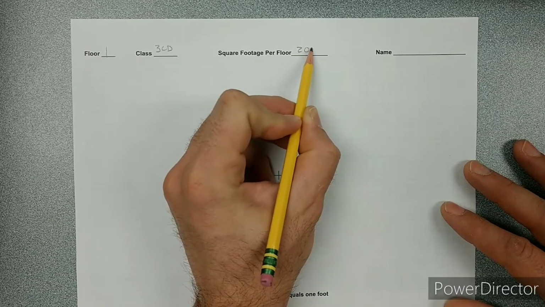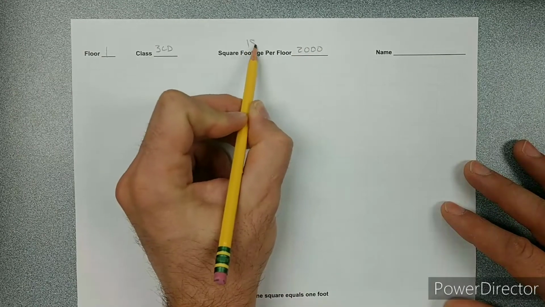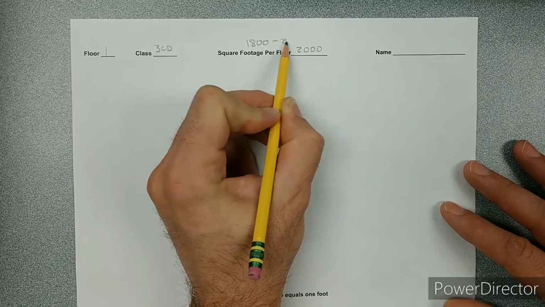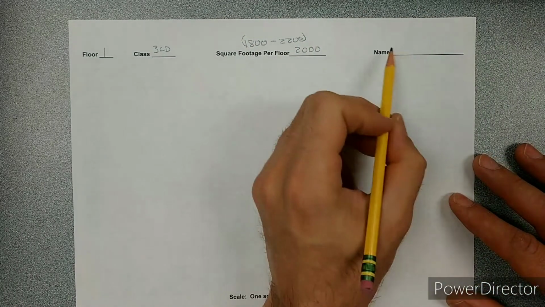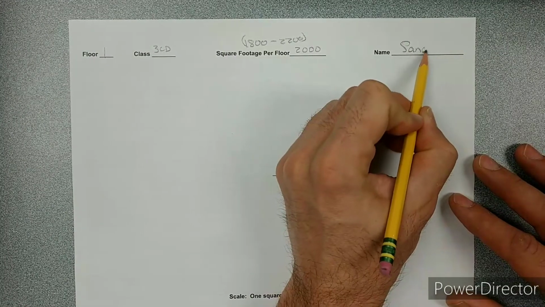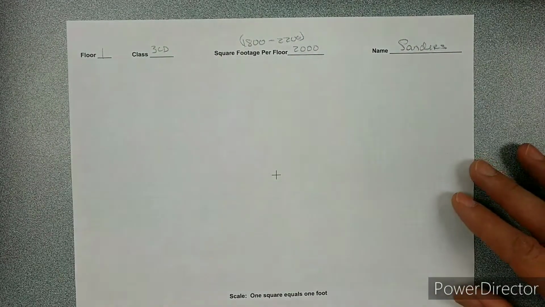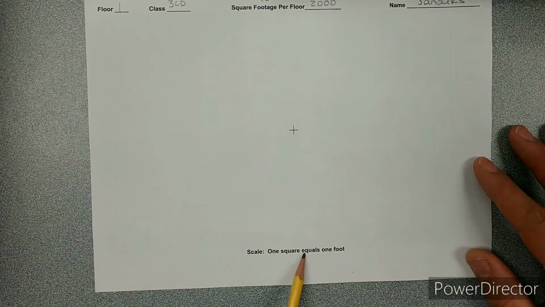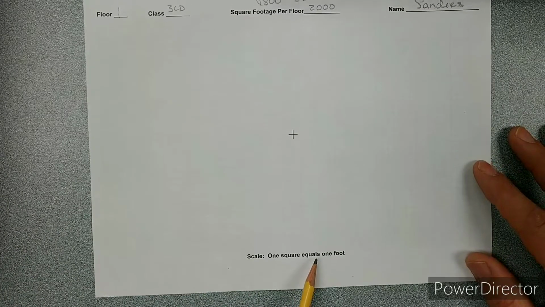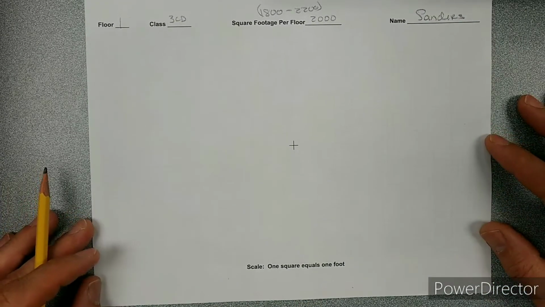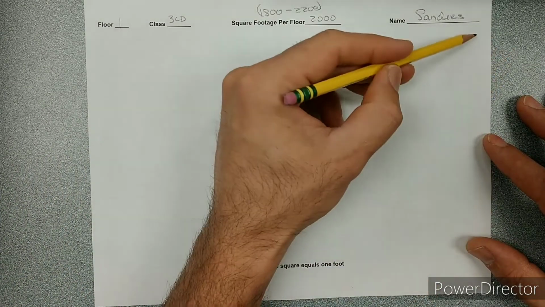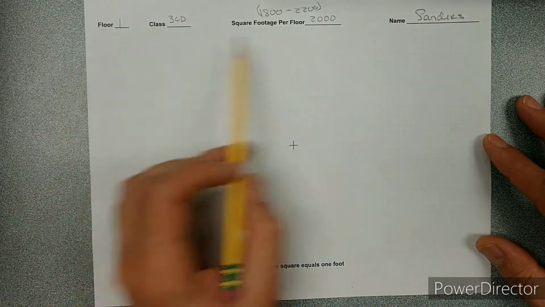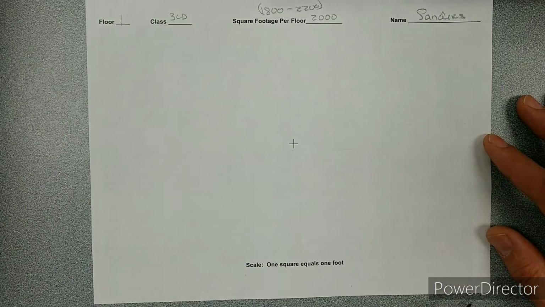So maybe yours was 2,000. Remember, we had 1,800 to 2,200 for our size range. Okay, and last but not least, make sure you put your name here. Okay, this paper here, 1 square equals 1 foot. All right, our maximum size for this is 64 blocks this way by 40 blocks this way. So 64 feet by 40 feet this way.